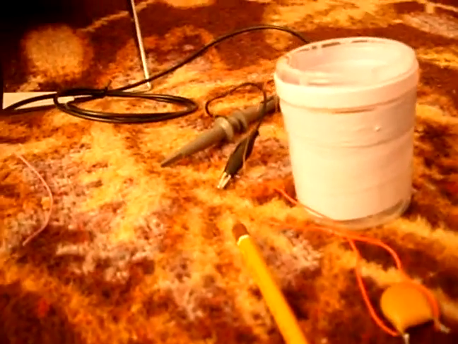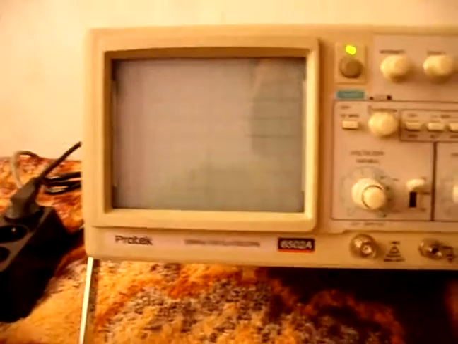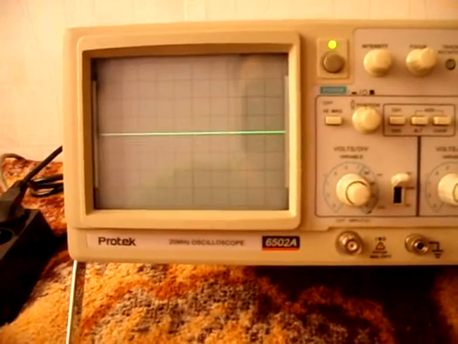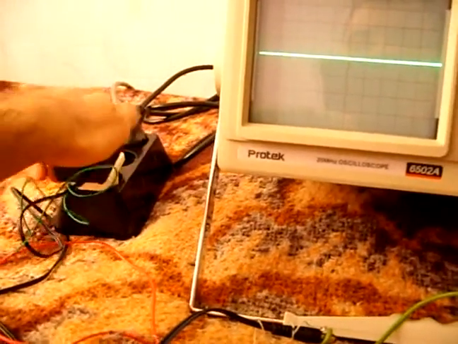So let's first see what's happening with this oscillator. Turn on my scope, and start the circuit.